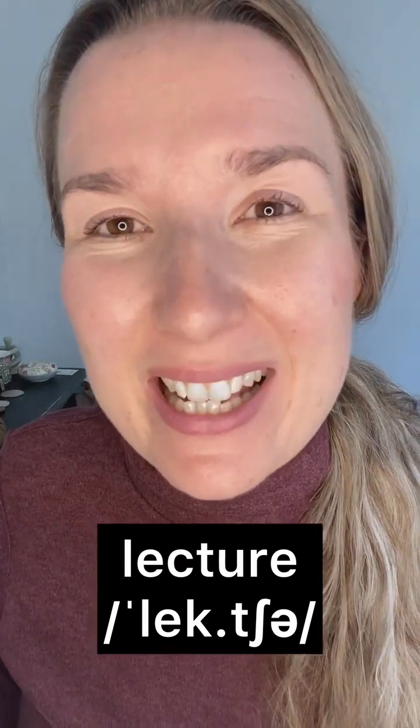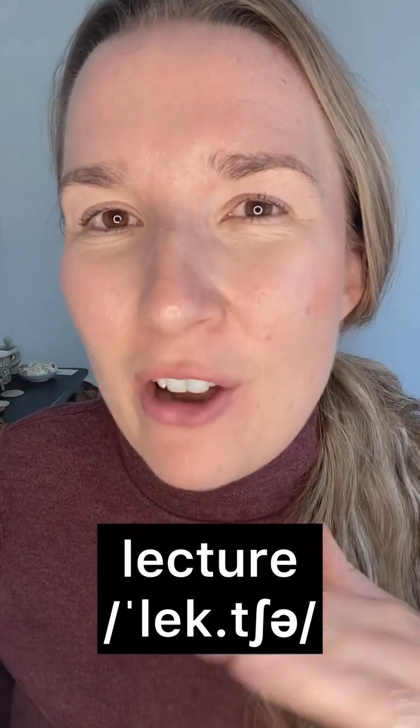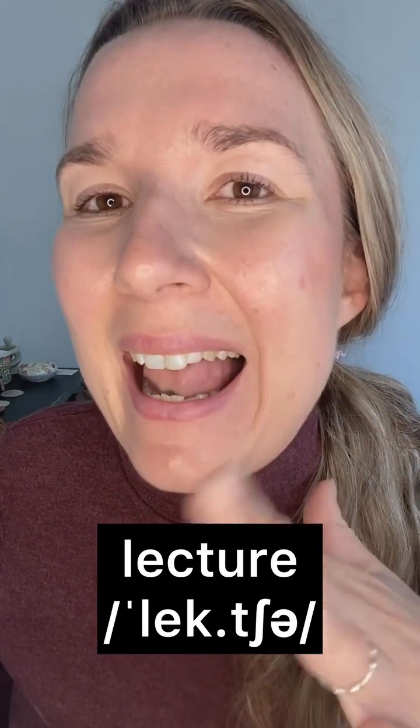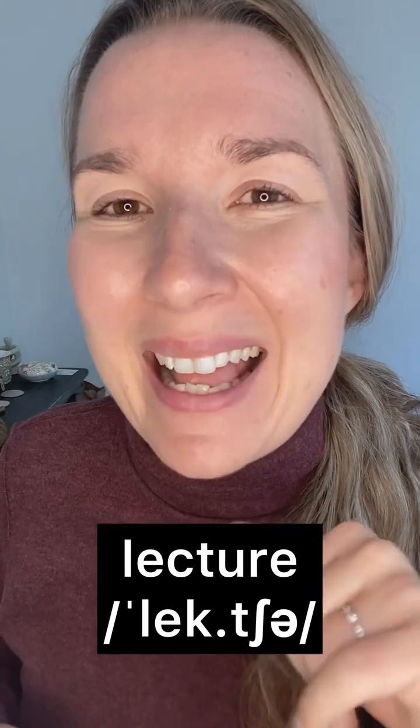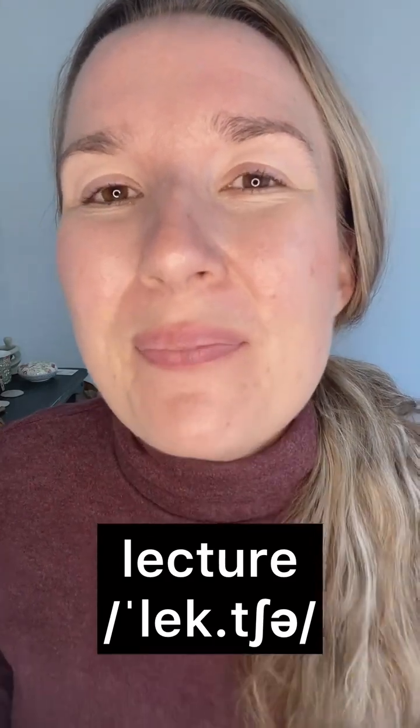The first sound is a nice flappy la la la. In British English, this is normally clear. In RP, la la la, meaning the back of the tongue is doing nothing, the tip of the tongue is flapping. Le, le, le.